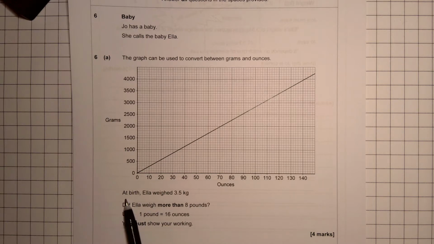At birth, Ella weighed 3.5 kilograms. Did Ella weigh more than 8 pounds? Here we have a conversion that says 1 pound is the same as 16 ounces. You must show your workings.